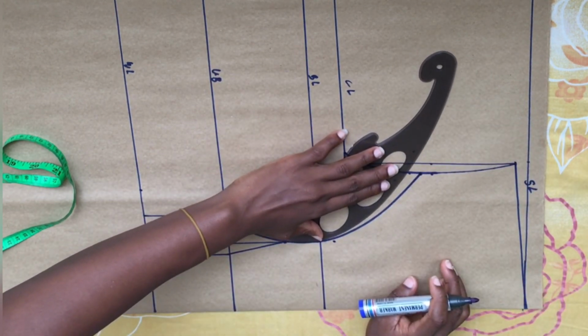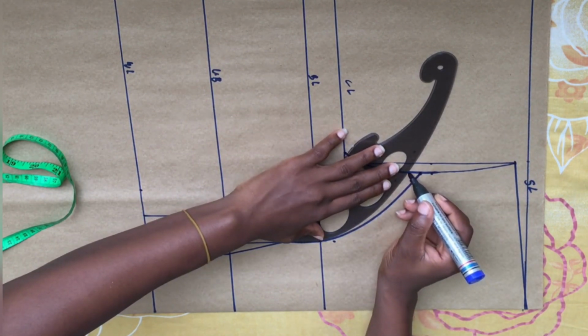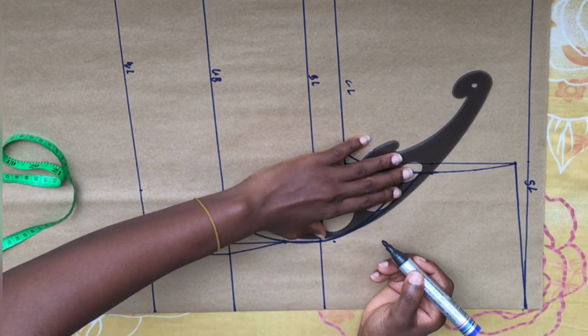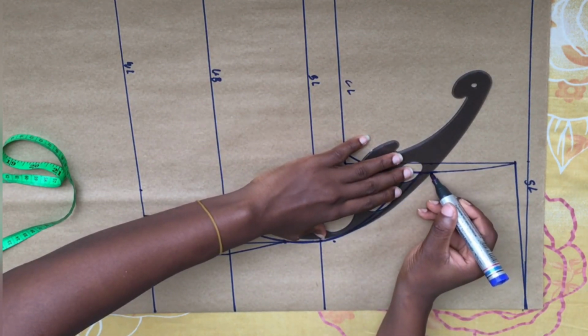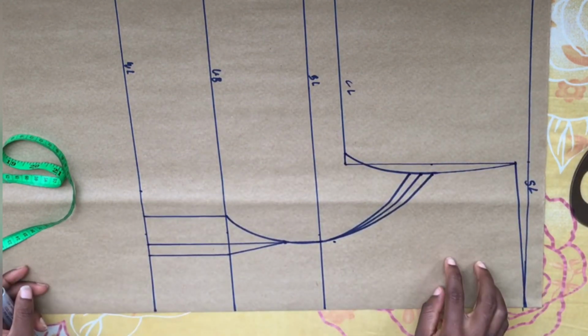This part is actually the most critical part of the whole princess dart bustier that we all talk about. If you get this part right, then you're good to go. So guys, I will urge you all to pay very close attention to this part.